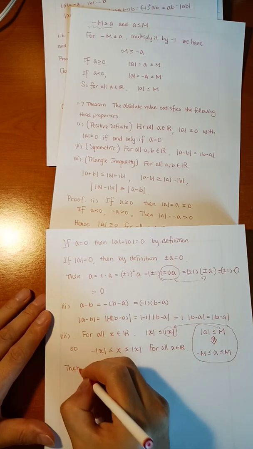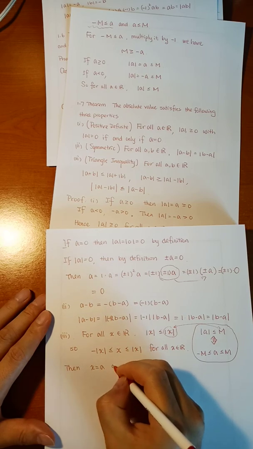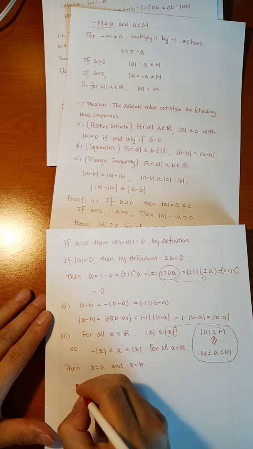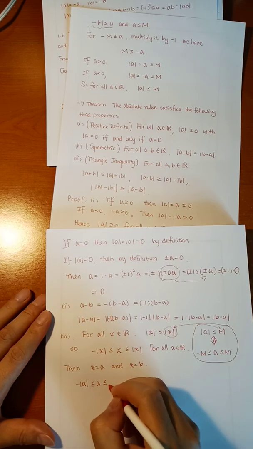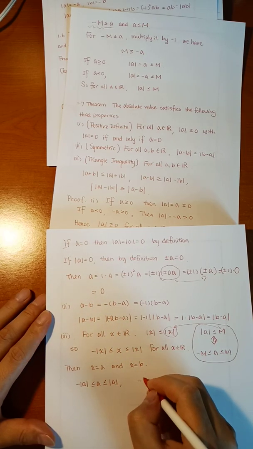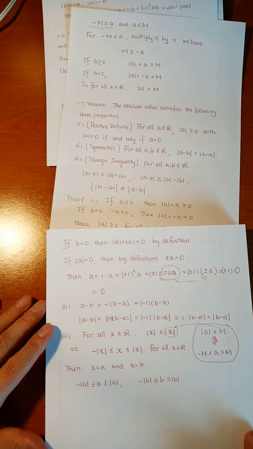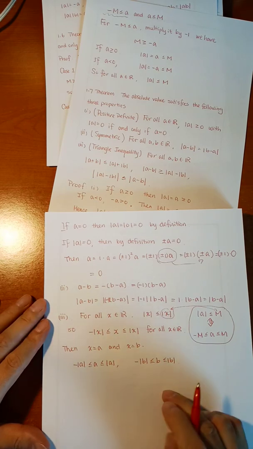Now let's check. Then x equal to a and x equal to b. We have a between negative absolute value of a and absolute value of a. B is between negative absolute value of b and absolute value of b. The inequality.